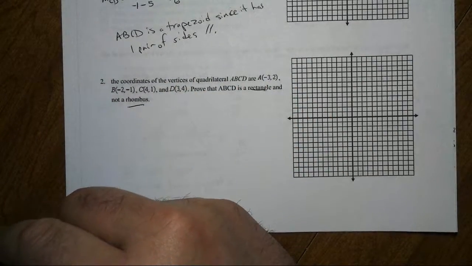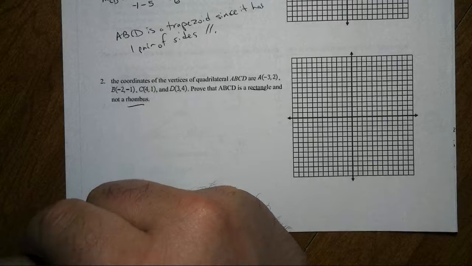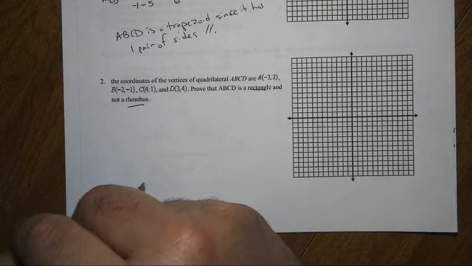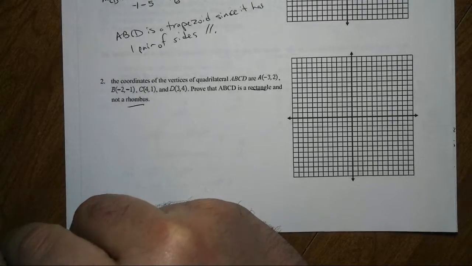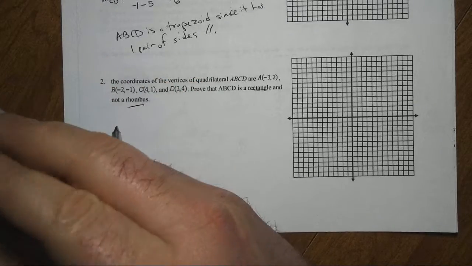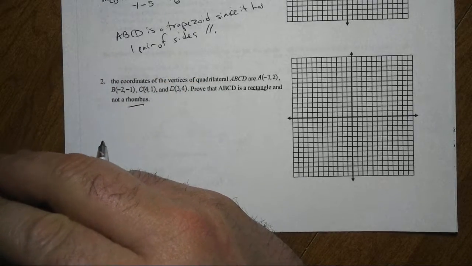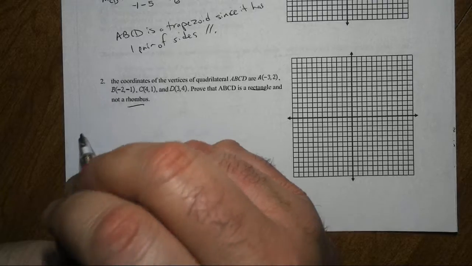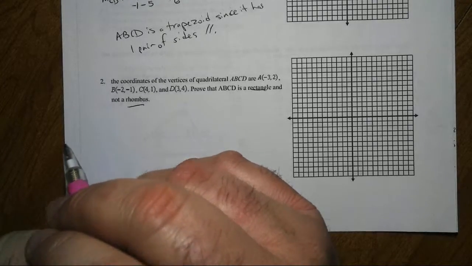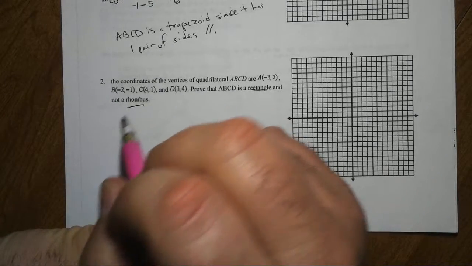So first let's do the rectangle part. Remember, if we think about this, for a rectangle we're going to do 4 right angles. And then for a rhombus, we are going to pick another property. So we can show that all the sides are unequal, or that the diagonals are not perpendicular. It's up to you. The only thing you can't really do in a graph with a rhombus is show that the diagonals bisect the angles. It's very, very tough to do.